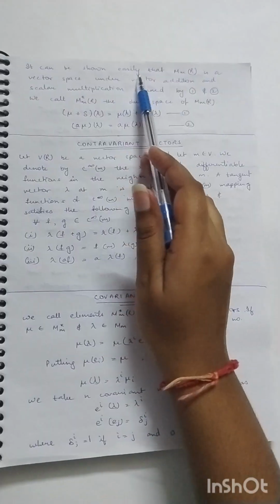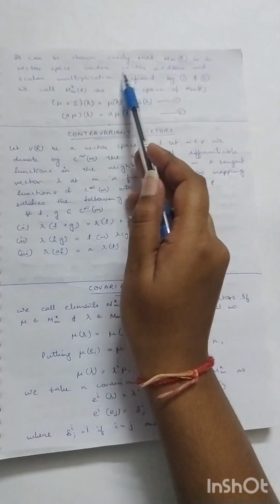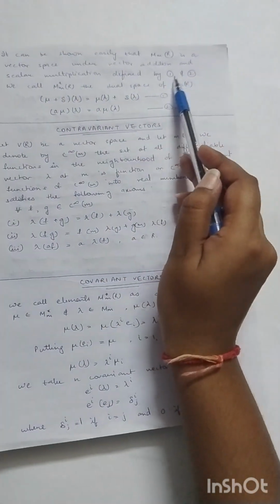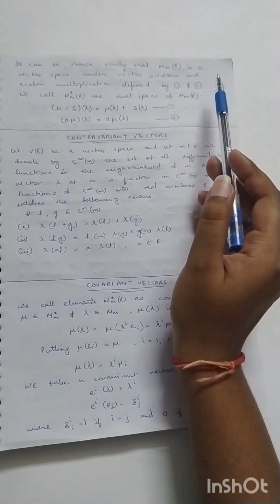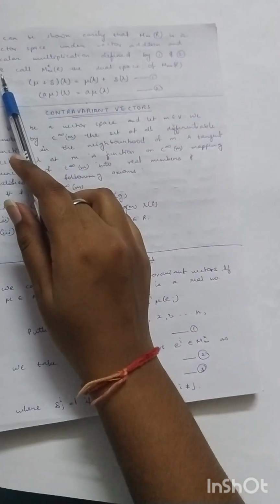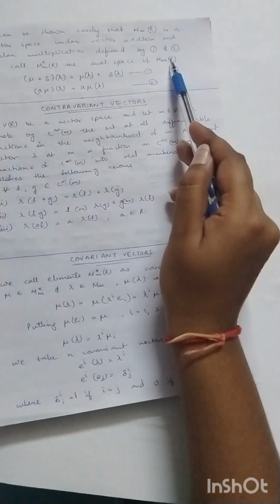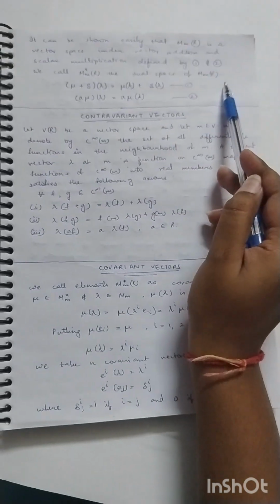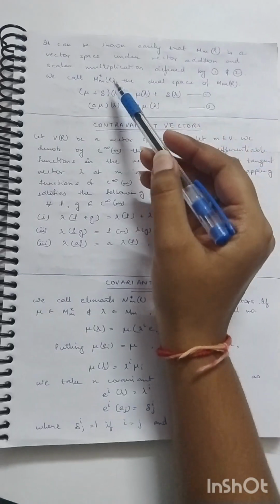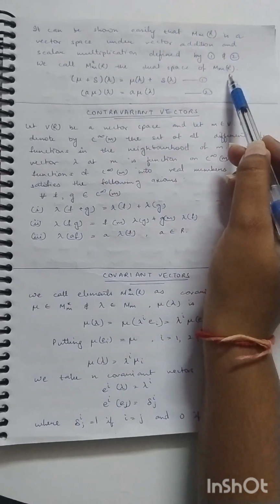It can be shown easily that M subscript m R is a vector space under vector addition and scalar multiplication defined by equation 1 and equation 2. Equation 1 and equation 2 were these I have written here. So we call M subscript m star R the dual space of M subscript m R.